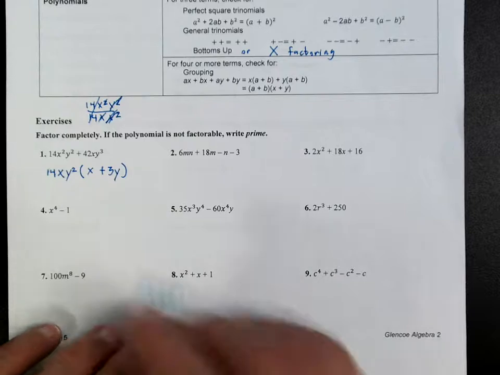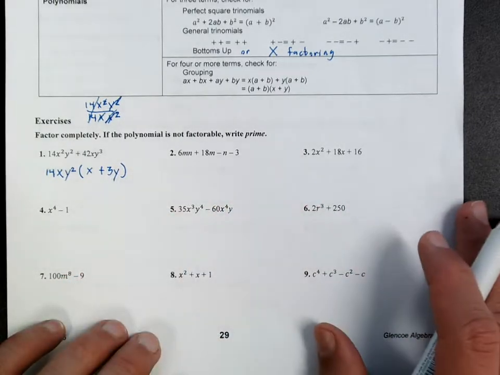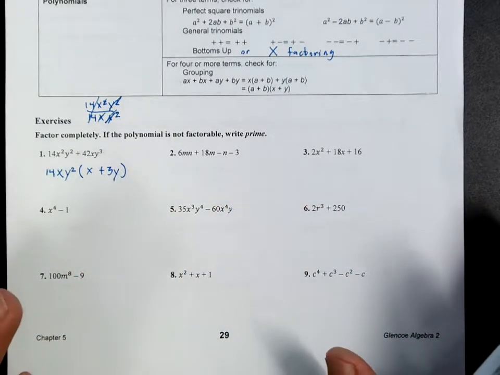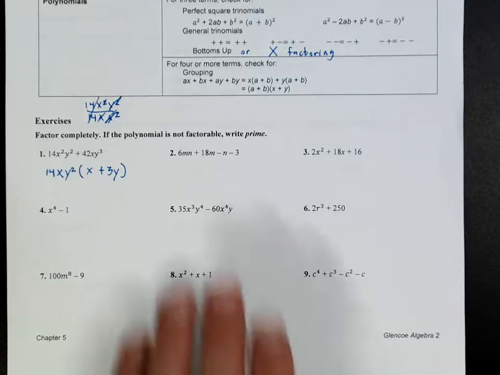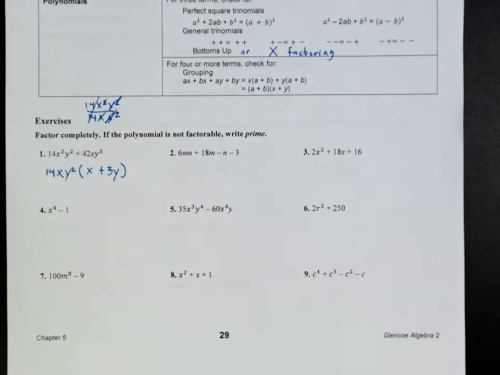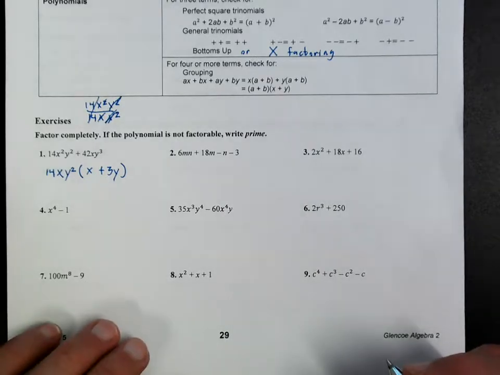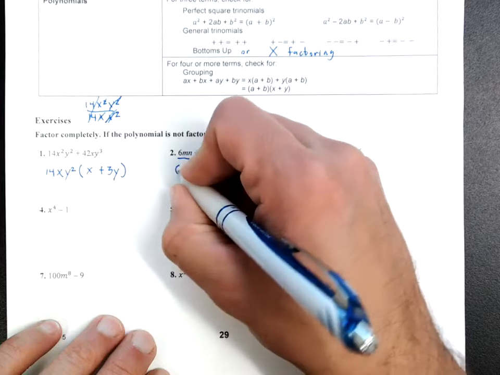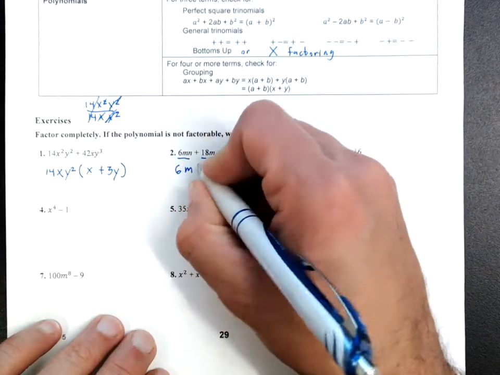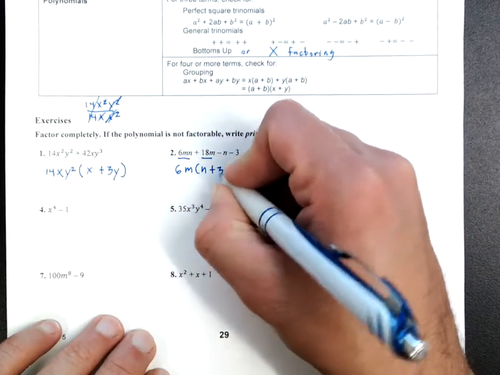All right, so in that case, look at the inside of this, and you cannot factor anymore, so that's it. All right, so let's move on to number 2. Counting how many terms do you have? You have 1, 2, 3, 4. If you have 4 terms, you're going to factor by grouping. So you're going to look for the greatest common factor between those two, which in this case is 6m. You're going to be left with m plus 3.